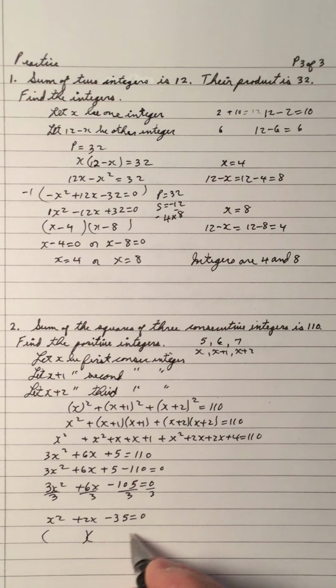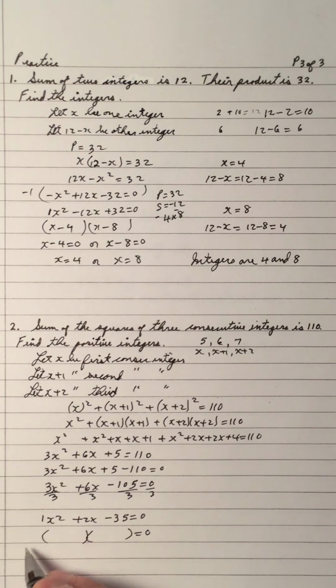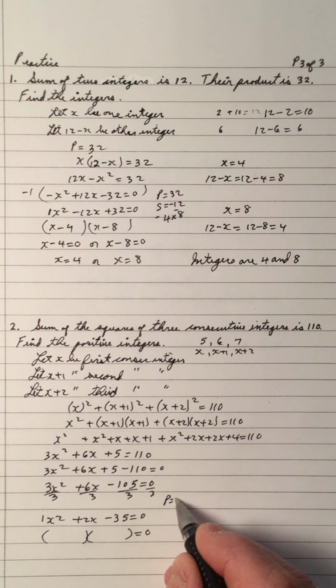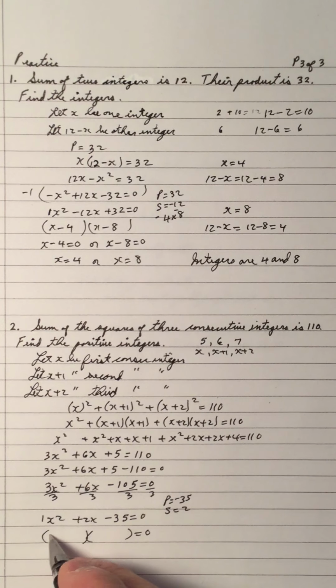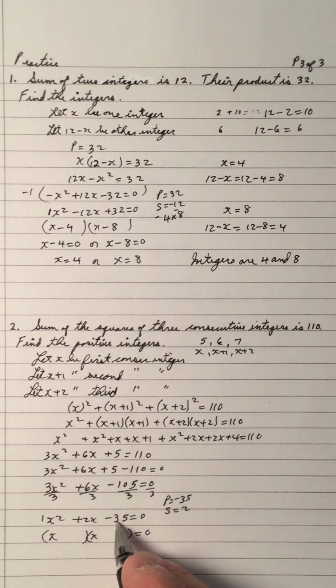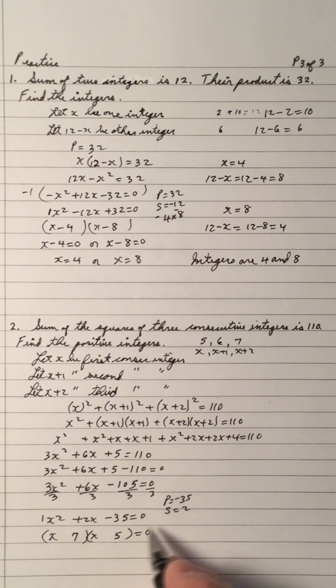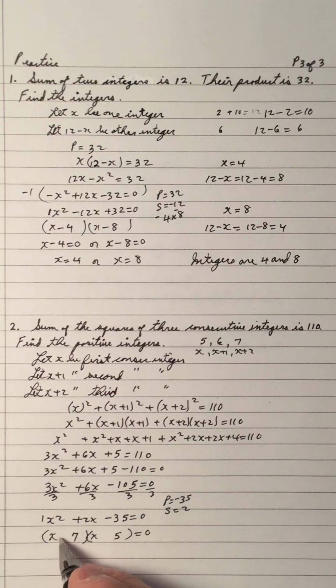And again, good factoring here because we have a 1x squared. The product is negative 35. The sum is plus 2. So it's x and x. Factors of 35 to give you 2: I see a 7 and a 5. Product is negative, sum is positive, so it's a positive 7, negative 5. So we have x plus 7 equals 0 and x minus 5 equals 0. So x is negative 7 or x is positive 5.